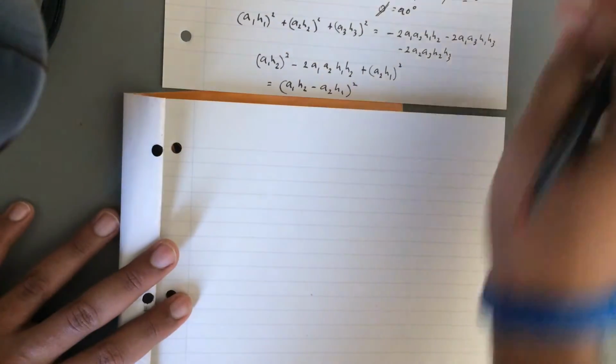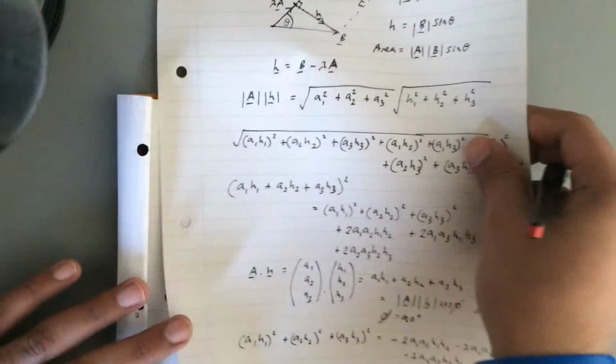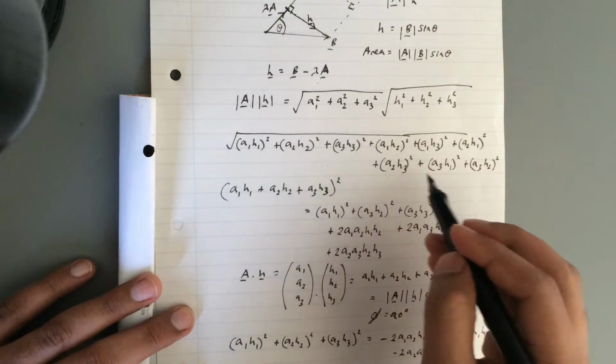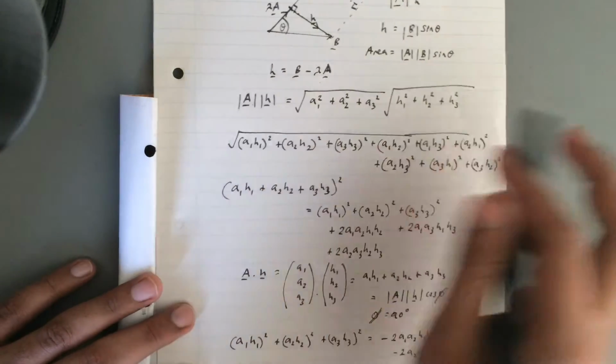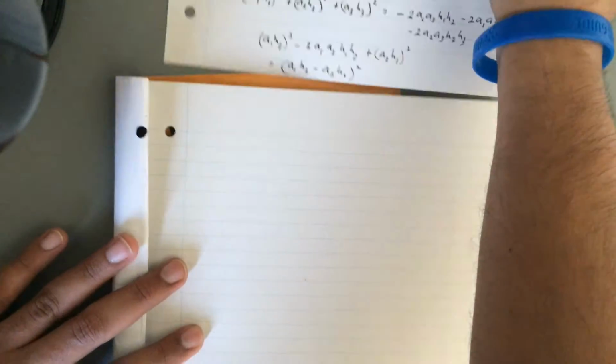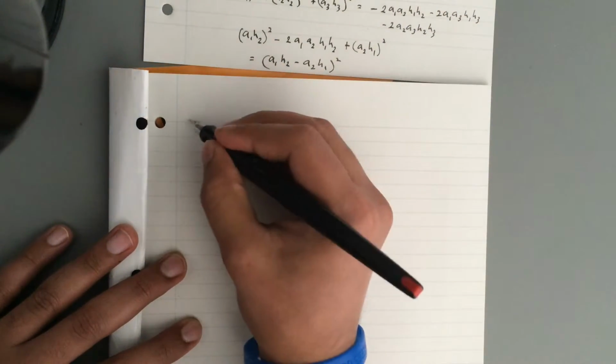We can substitute for this big square root over here, which is the area, of course, in terms of these little terms.